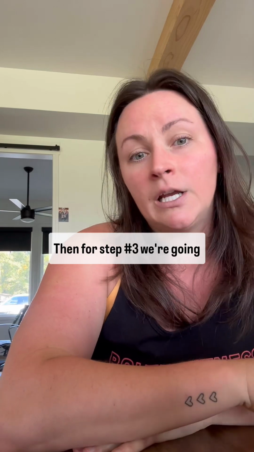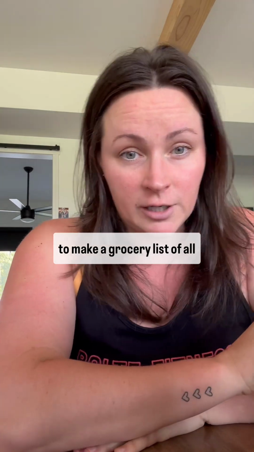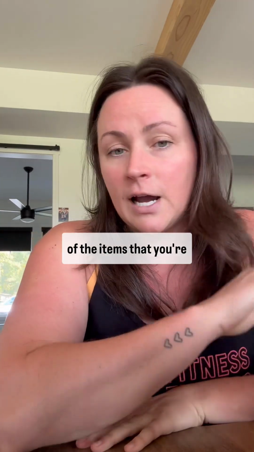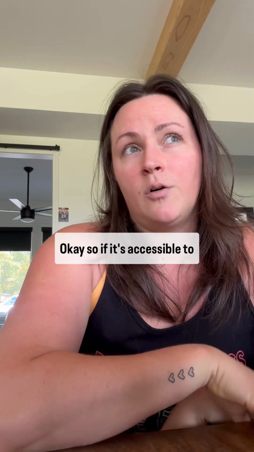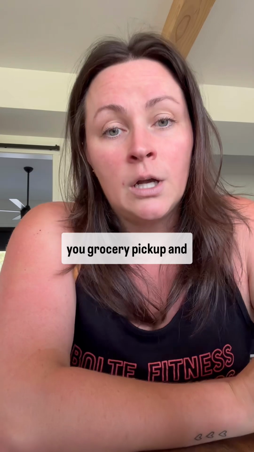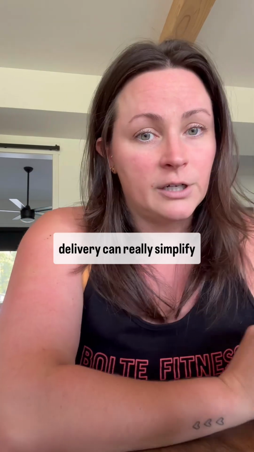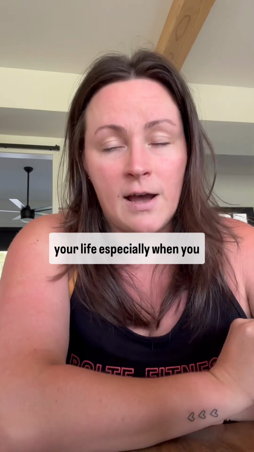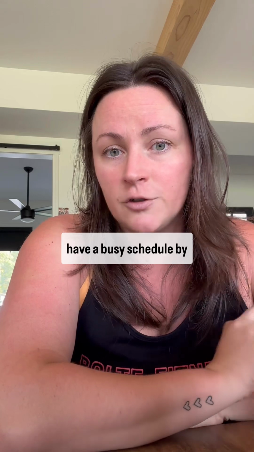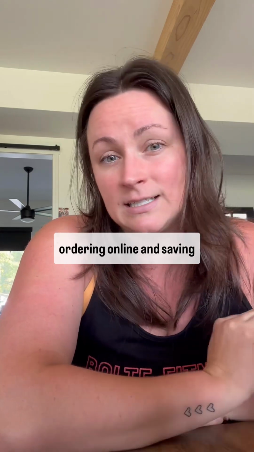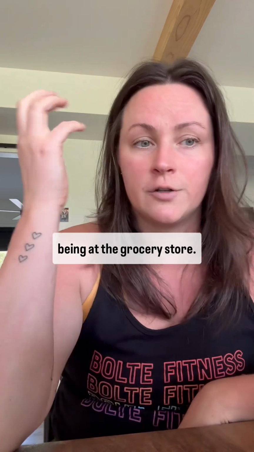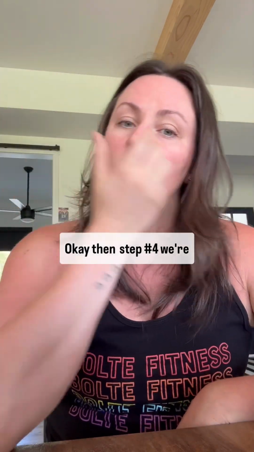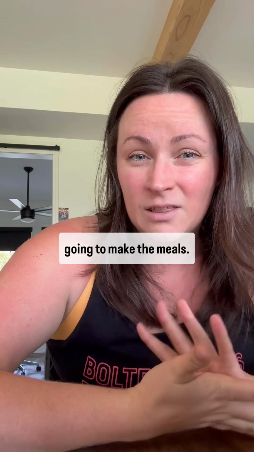Then for step 3, we're going to make a grocery list of all of the items that you're going to need for those meals. Okay, so if it's accessible to you, grocery pickup and delivery can really simplify your life, especially when you have a busy schedule, by ordering online and saving yourself a lot of time not being at the grocery store.